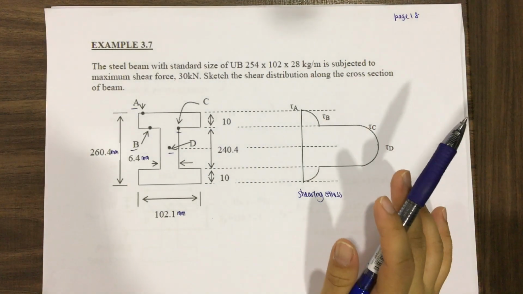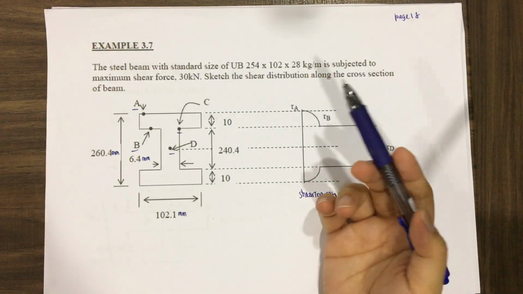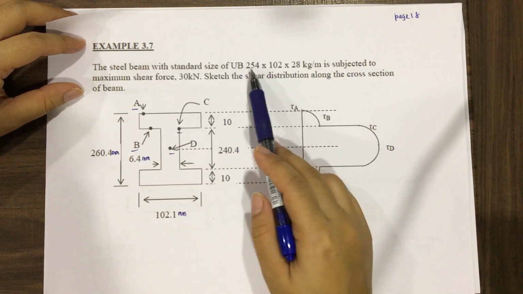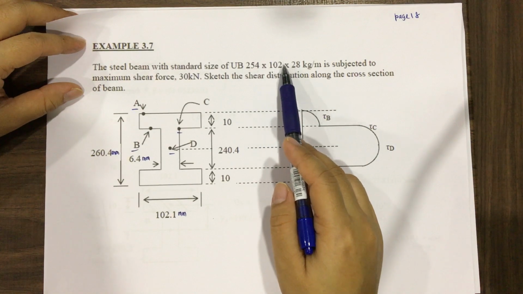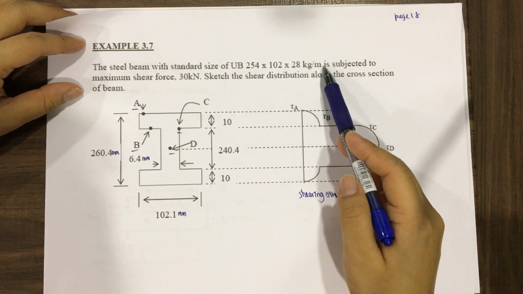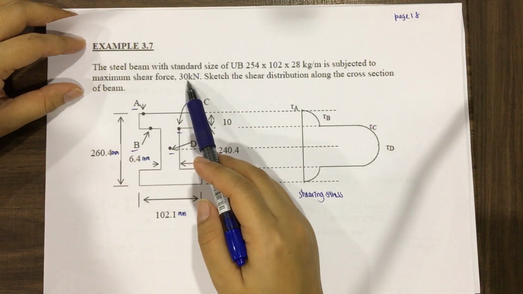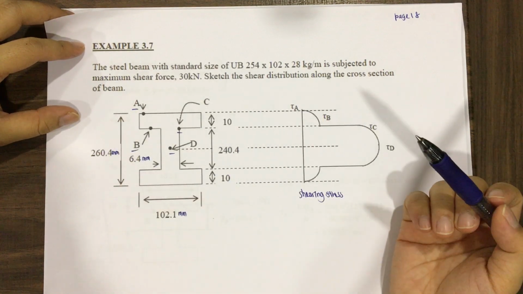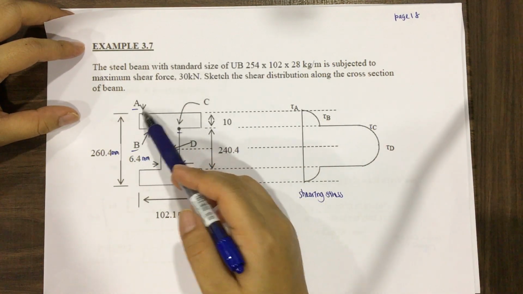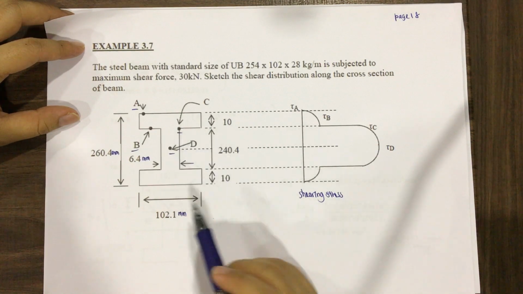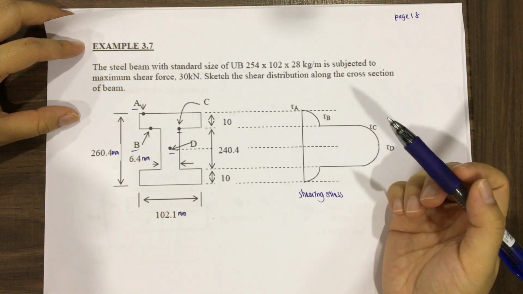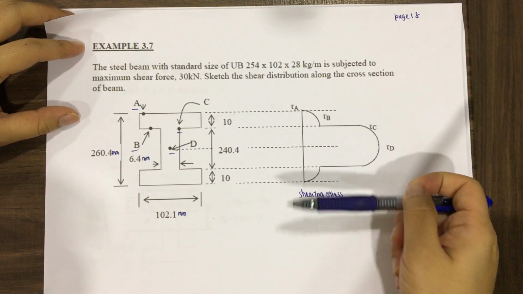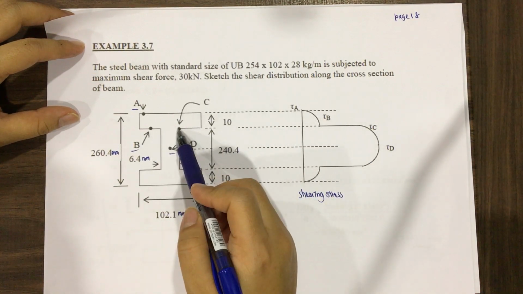So we can go to the last example here. The steel beam with standard size of UB 254 times 102 times 28 kg per meter is subjected to a maximum shear force of 30 kilonewtons. Sketch the shear distribution along the cross section of the beam. So they want you to find the shear stress at points A, B, C, D. This is a symmetric beam, so we don't need to calculate the bottom part, because you can mirror the answer for the top part to the bottom part. And here B and C are different in the thickness.